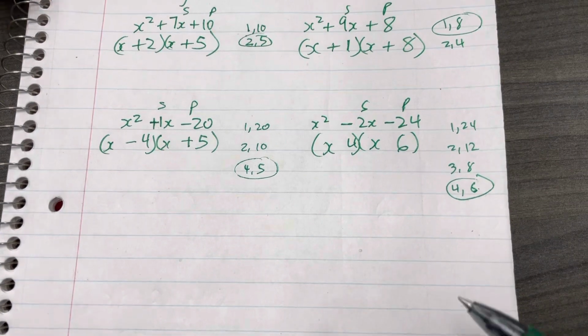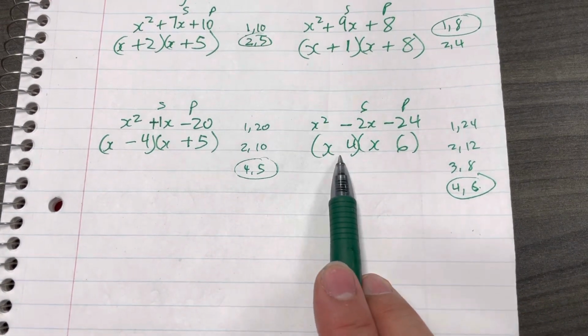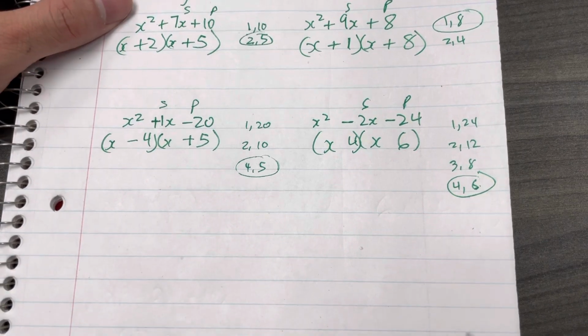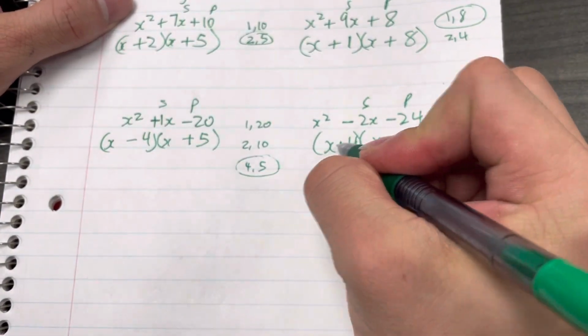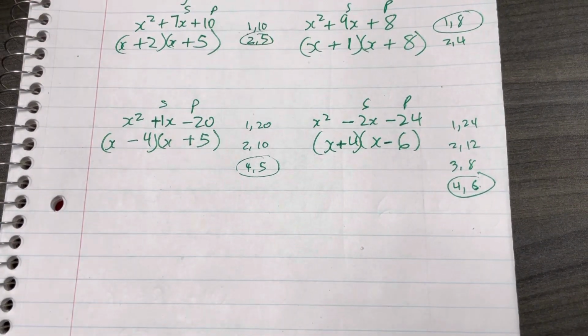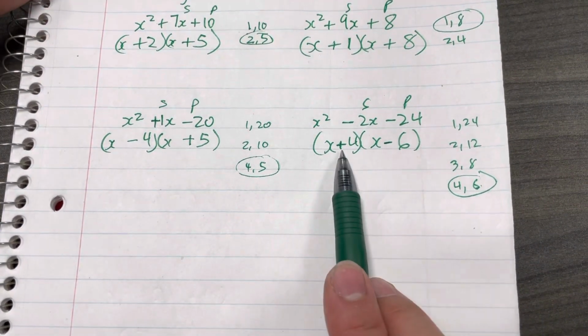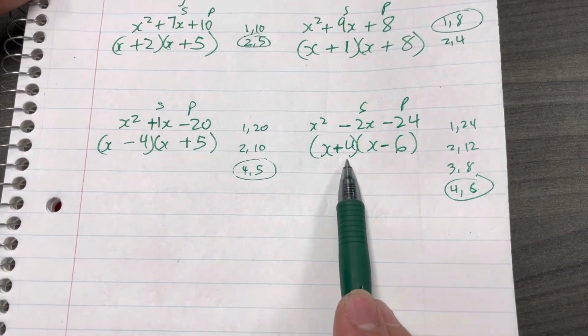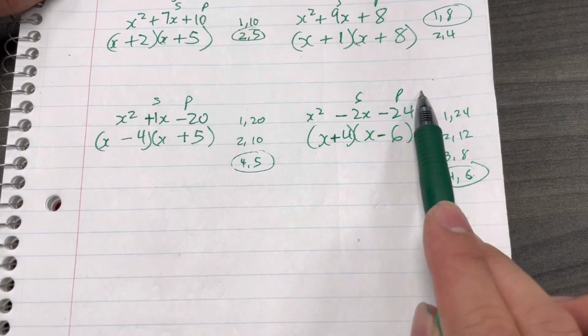Now I have a decision to make. Which one is positive? Which one's negative? And in this case right here, the 4 has to be positive and the 6 has to be negative. Why is that the case? Because 4 plus negative 6 sums up to negative 2. And 4 times negative 6 gets you a product of negative 24.